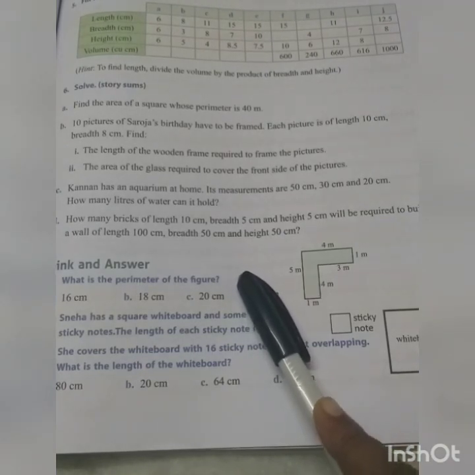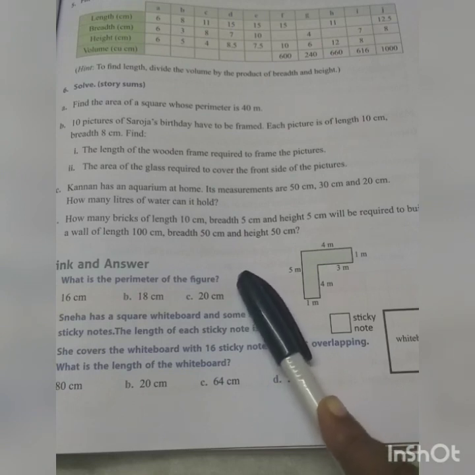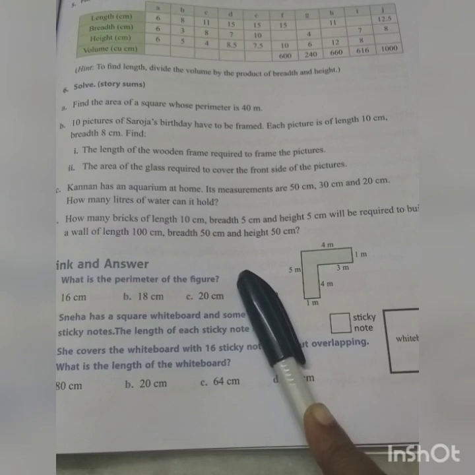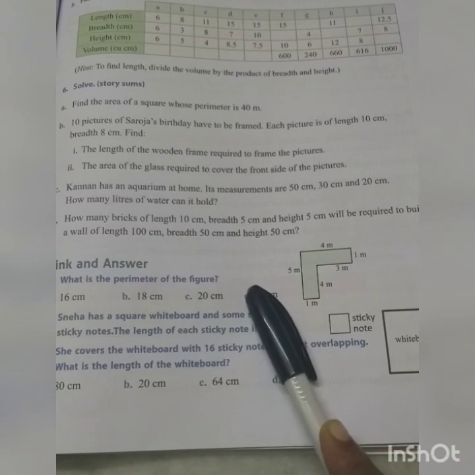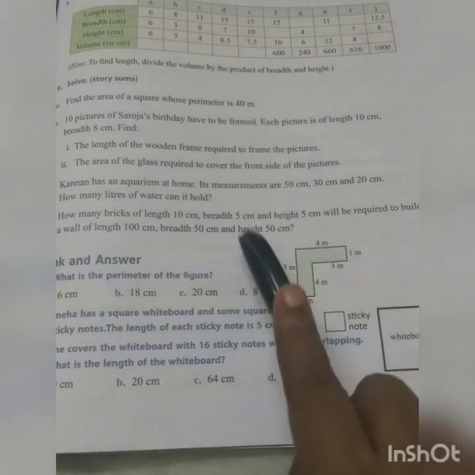So the dimensions of the wall and dimension of one brick are given. We want to find how many bricks are required. So how can we solve this? Here first we will find what volume is taken by one brick. One single brick covers how much volume? So if we get that and if we find the volume of the whole wall, we can find out the number of bricks. How? Volume of wall divided by volume of one brick.